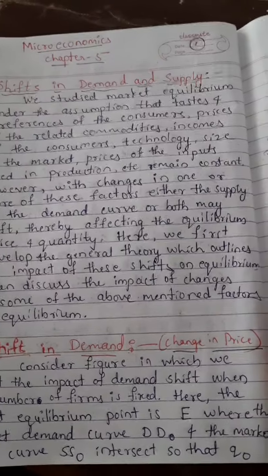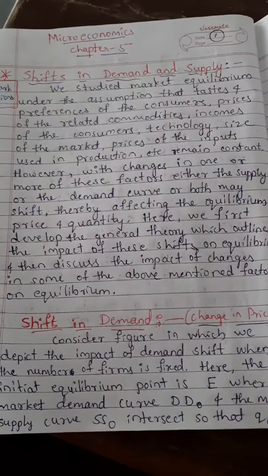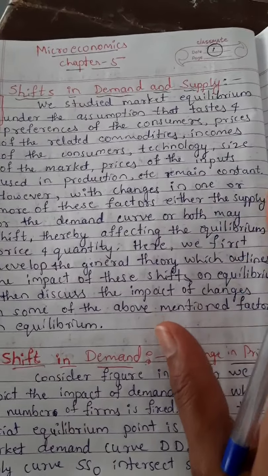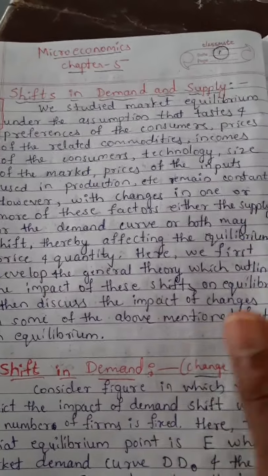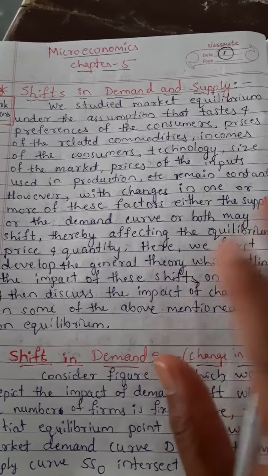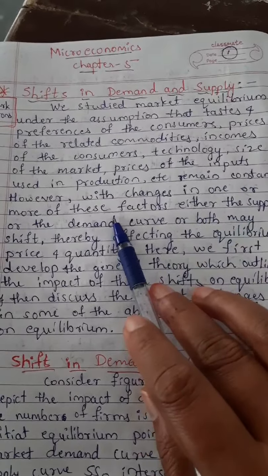However, with a change in one or more of these factors, these factors will change.